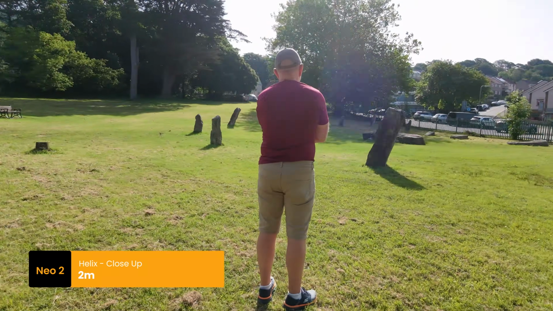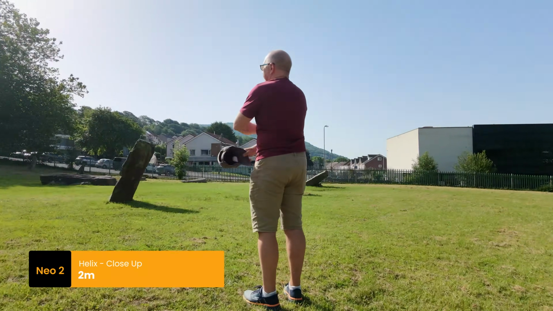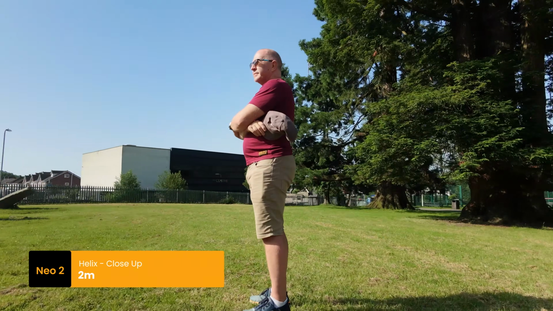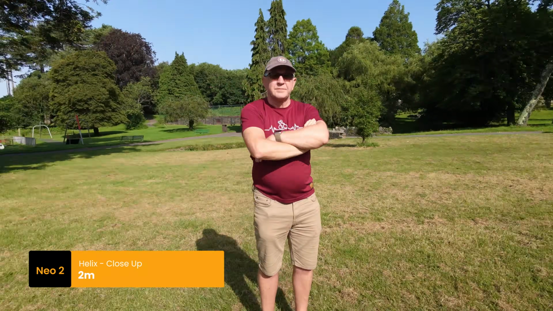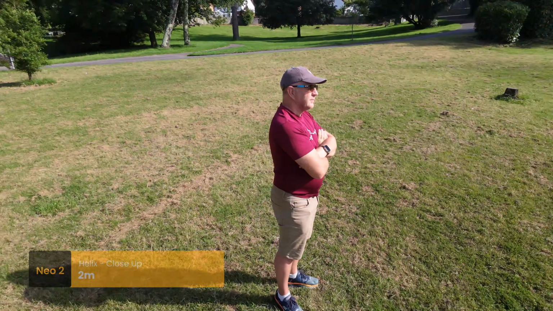Now, the biggest lesson Helix taught me is that not every location is suitable. And it's all because of the climbing and the moving away at the same time. It is going to cover far more ground than you possibly realise. So things like trees, lampposts, buildings, they're all worth checking out before you start to make sure they're not going to cause any problems with the drone as it ascends and moves away.